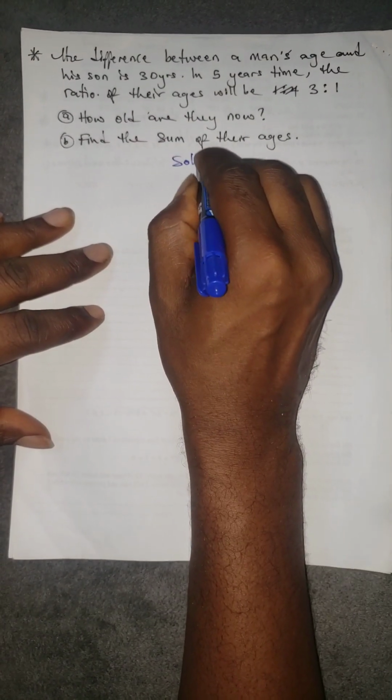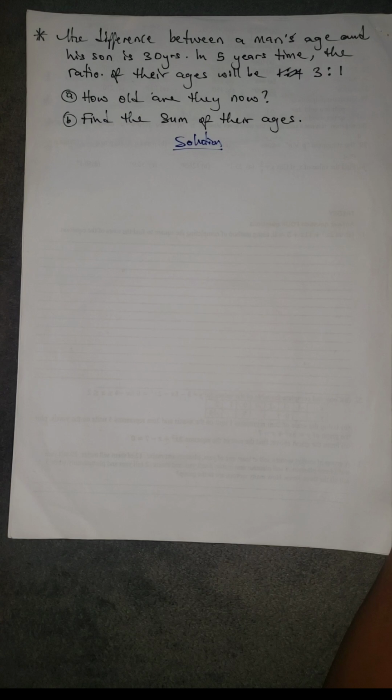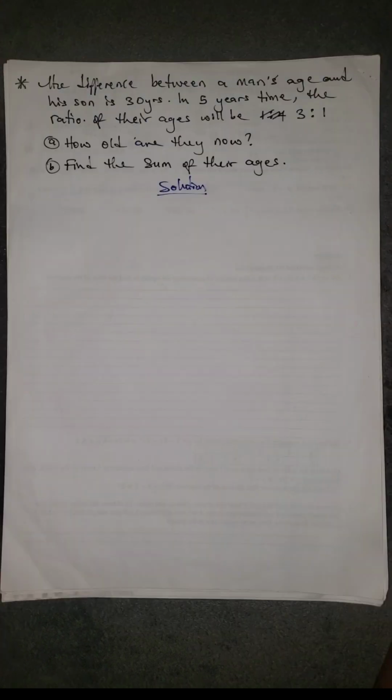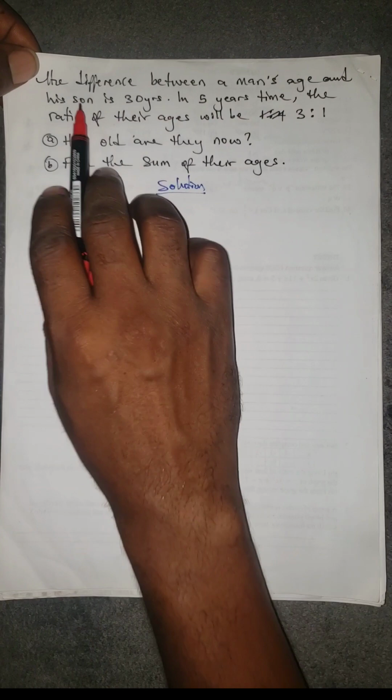Let's look at another problem on age. The difference between a man's age and his son's is 30 years. So we know that difference in mathematics means subtraction. We have to define the man's age and define the son's age.